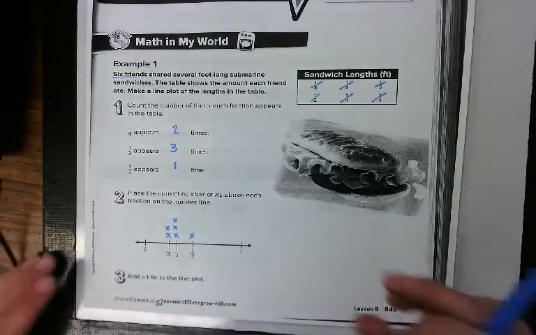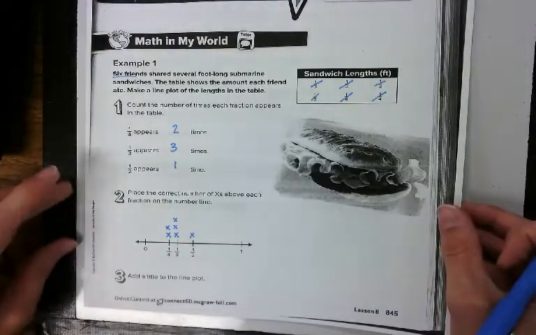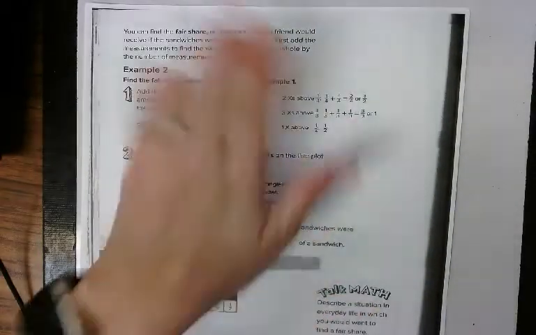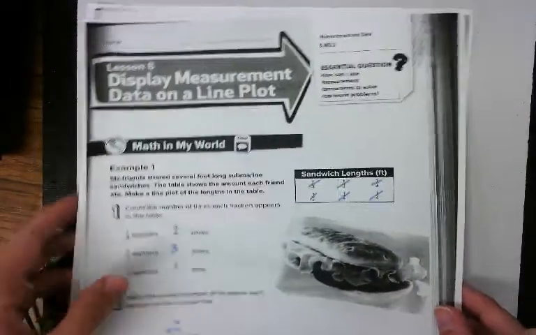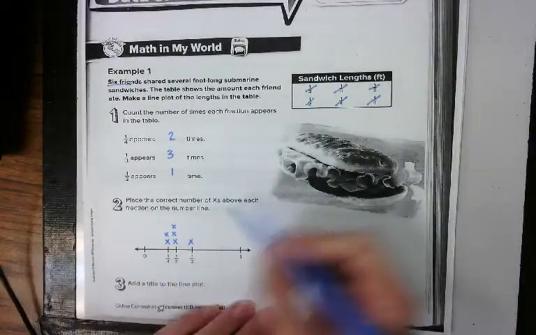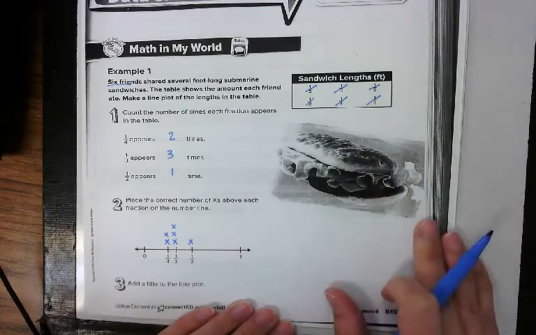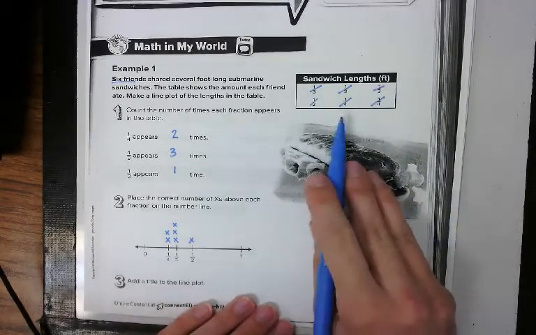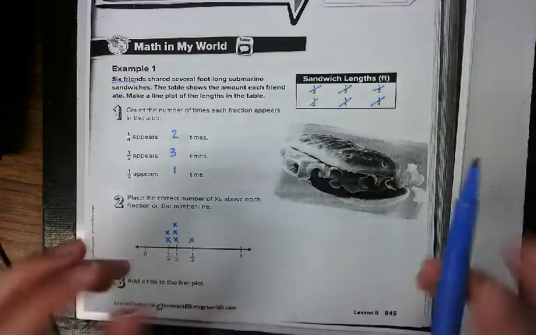If you look at page 846, it starts talking about fair share. I'm going to ignore this. There's a lot of stuff there, and I'm just going to show you how to do it back on this page. As you look here, they all have different portions. So think about it. They probably had 2 sandwiches, right? And some people got 1/4 of one, and some people got 1/2 of one. Not very fair. So we are going to find the fair share.